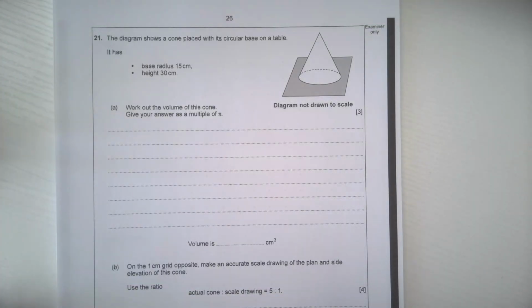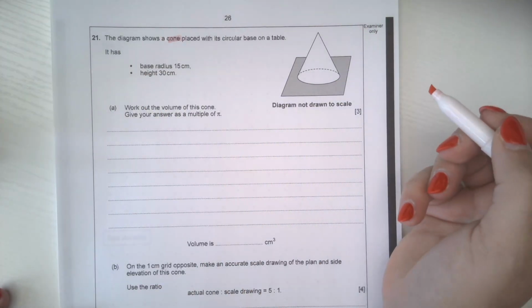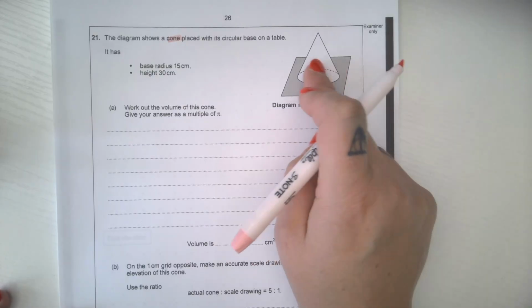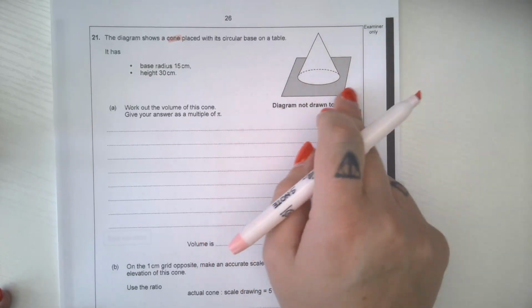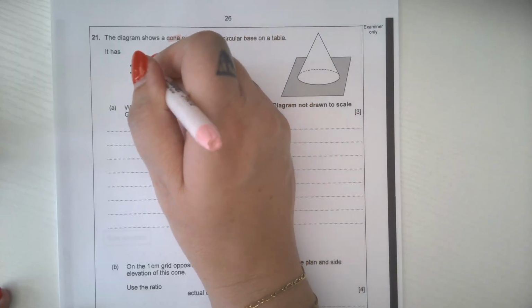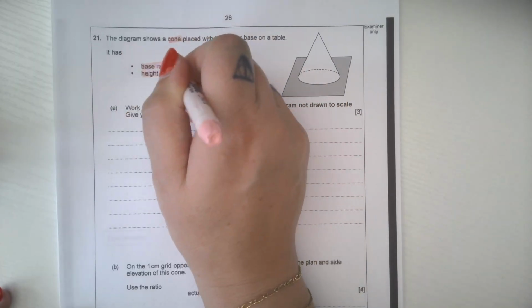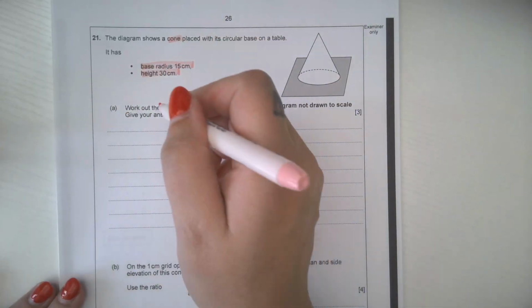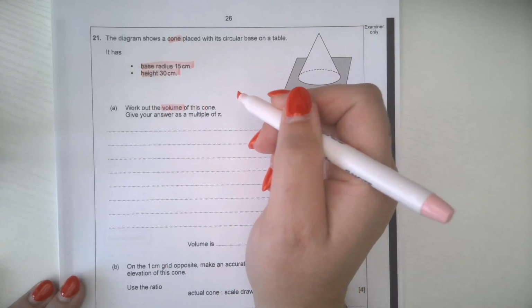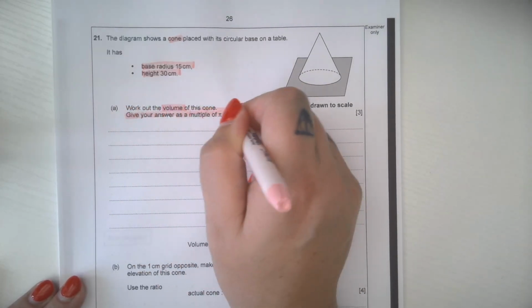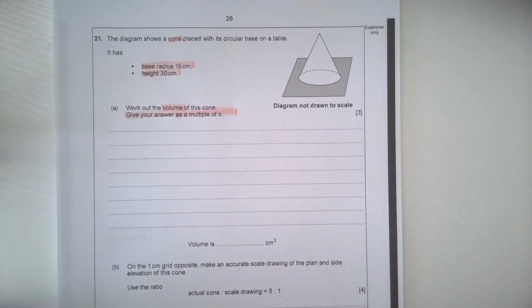Question 21. The diagram shows a cone placed with its circular base on a table. So there's the base of the cone on the table. It has a base radius of 15 centimetres and a height of 30 centimetres. Work out the volume of this cone. Give your answer as a multiple of pi, which is handy because this is a non-calculator paper.